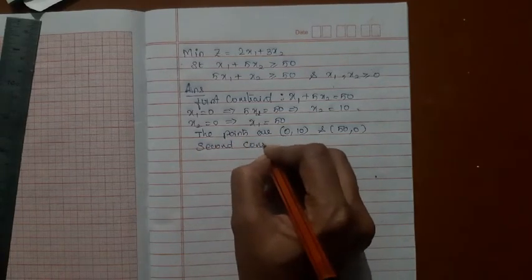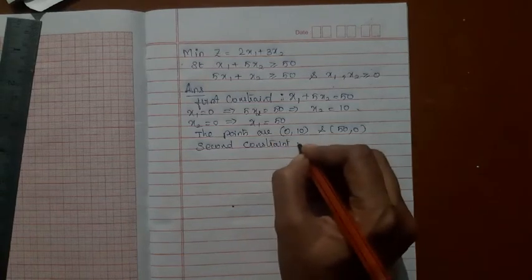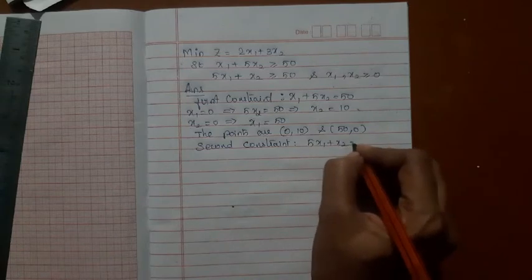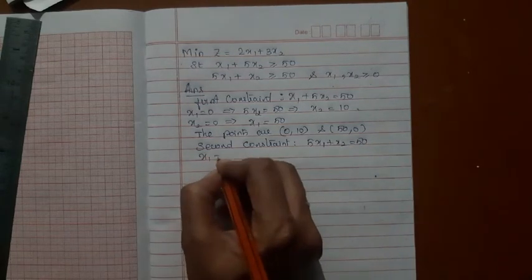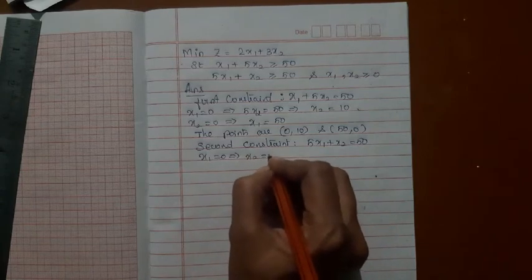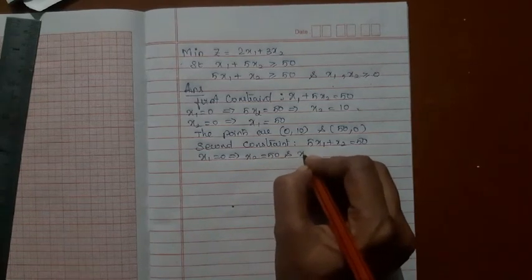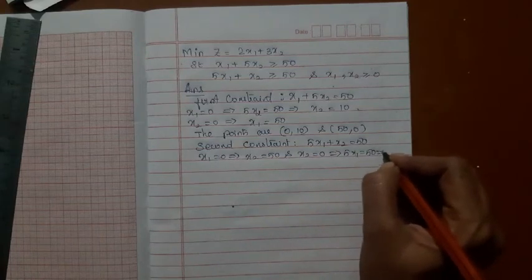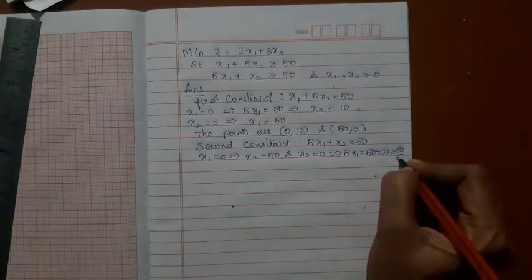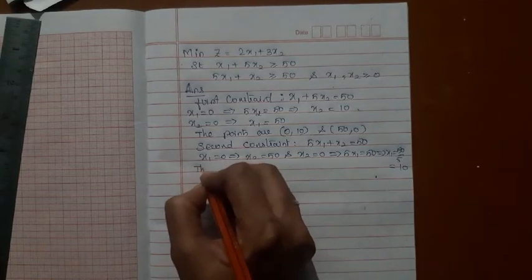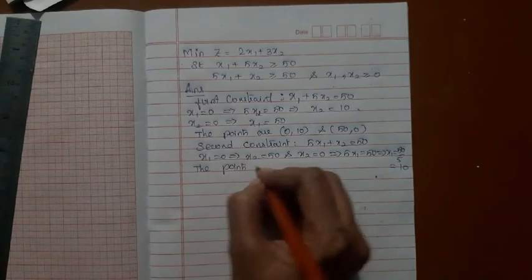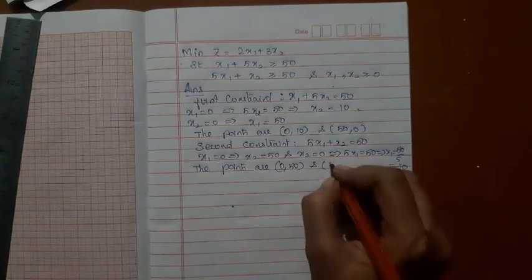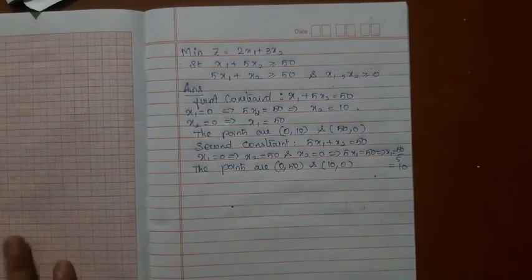Now consider the second constraint as an equation: 5x1 plus x2 equal to 50. Put x1 equal to 0, you get x2 equal to 50, and put x2 equal to 0, you get 5x1 equal to 50, that is x1 equal to 50 by 5, that is 10. So the points are (x1, x2) = (0, 50) and (x1, x2) = (10, 0).